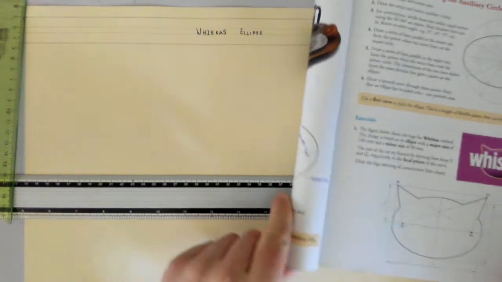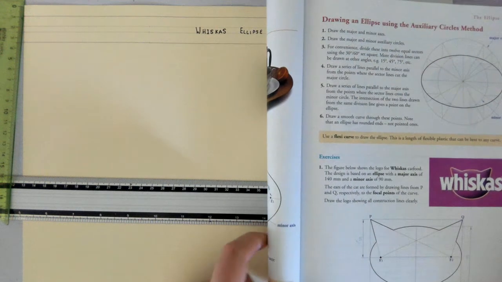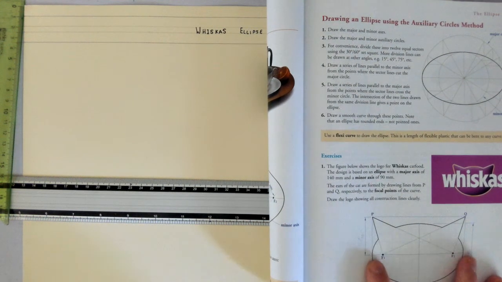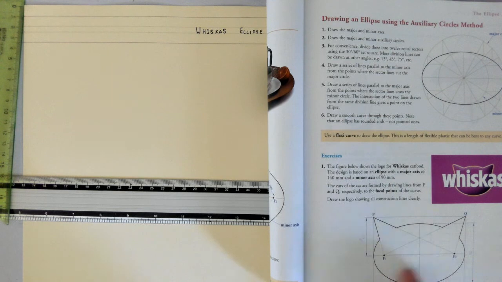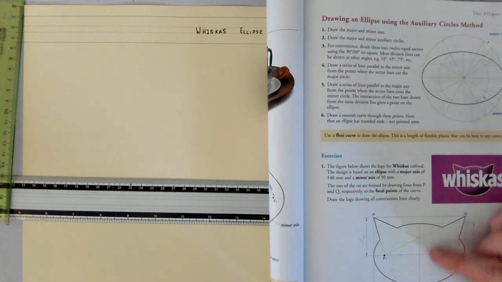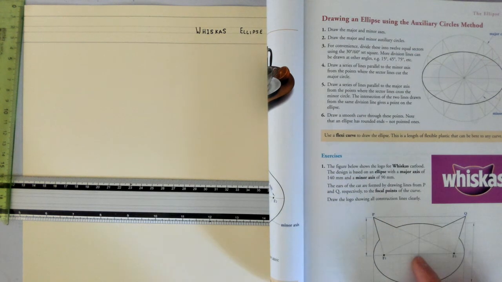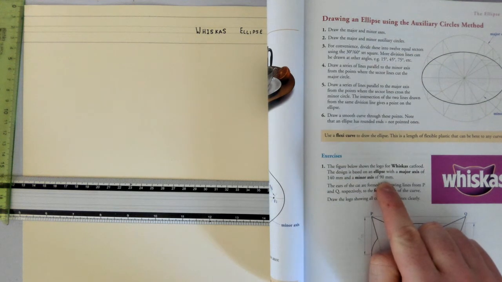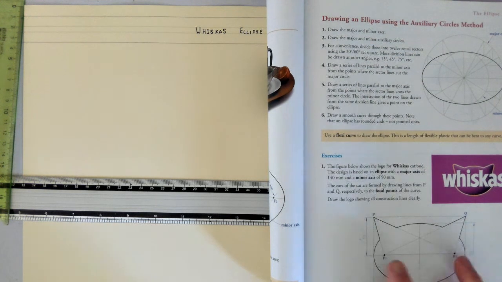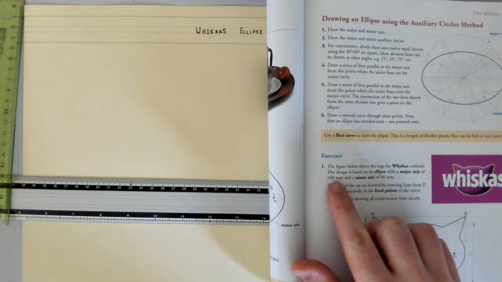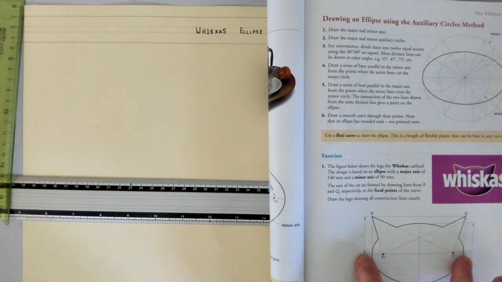Okay, so what we know about this ellipse to start with, we are drawing it using the auxiliary circles method. The major axis of the ellipse is 140. The minor axis of the ellipse is 90. So we're going to start in the middle of our page by drawing a circle of radius 45 first, because we have a minor axis of 90 mil, and then we're going to draw a circle of radius 70, because we have a major axis of 140 mil.